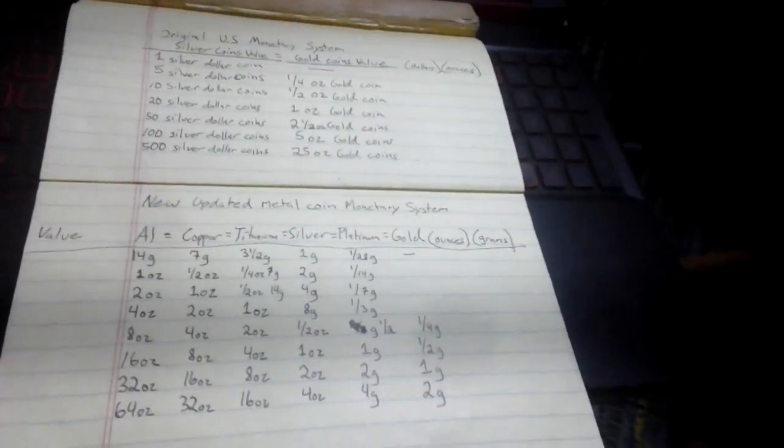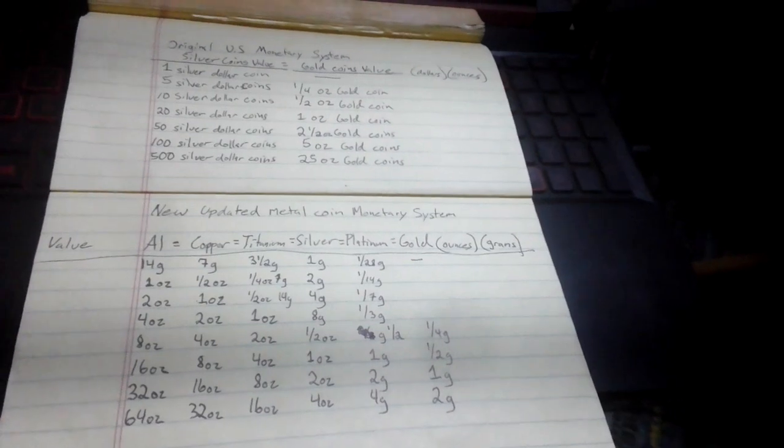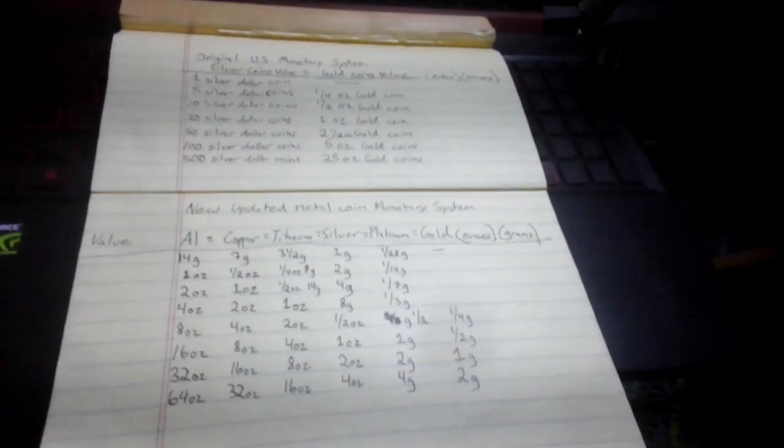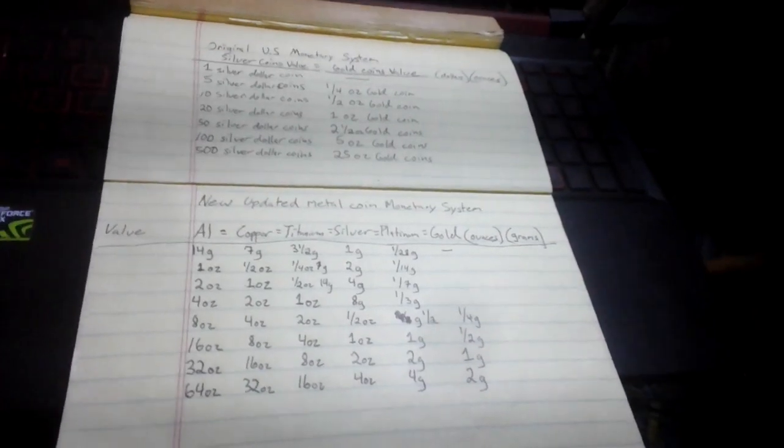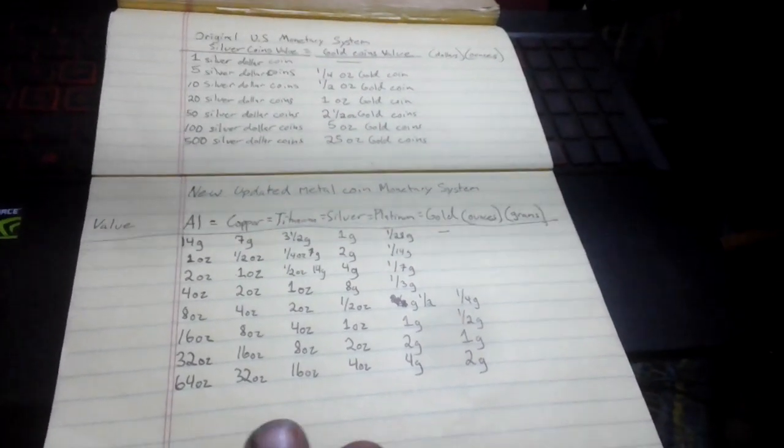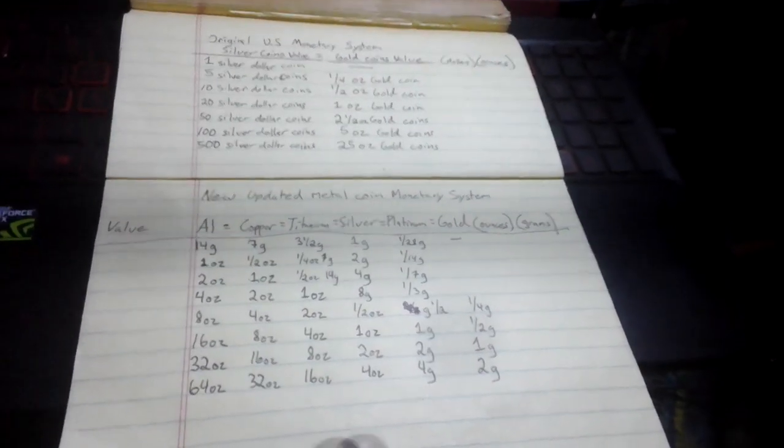So all you'd have to do is make additional prices on top of the Federal Reserve note price tag that you give all your goods and services. You just have to have an additional price tag with these denominations of metals as well.